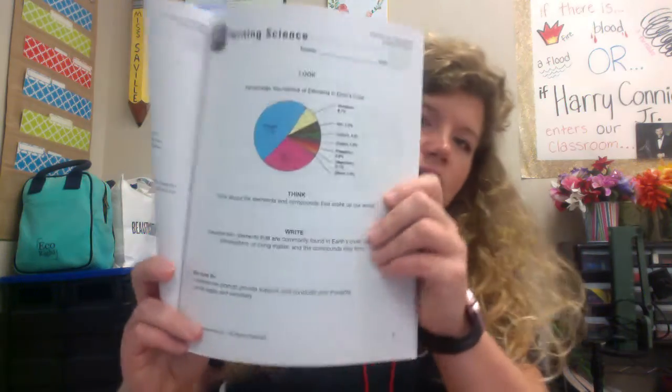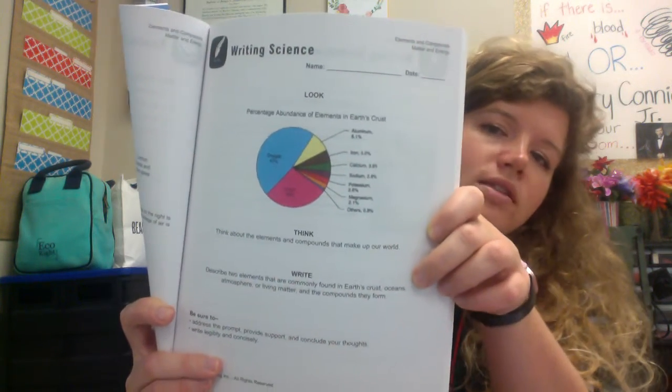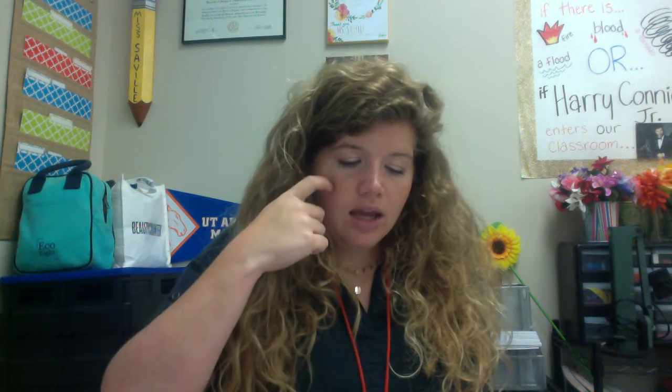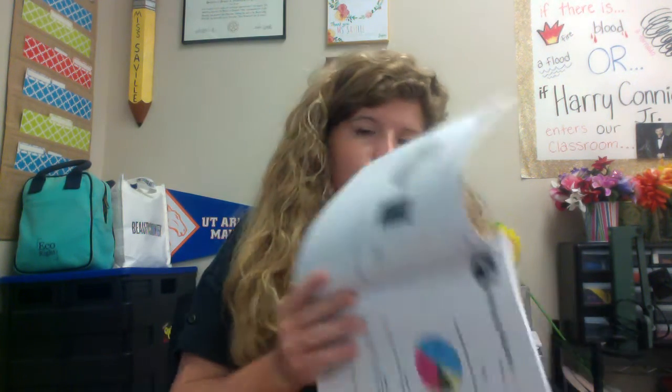Another item that we can do is this next page. This is your writing science. I actually use this a lot of the times right after you do your quiz, and I don't require you to do a 3-page essay, but I do normally like you to do a couple of paragraphs just so I can tell that you actually understood the information.